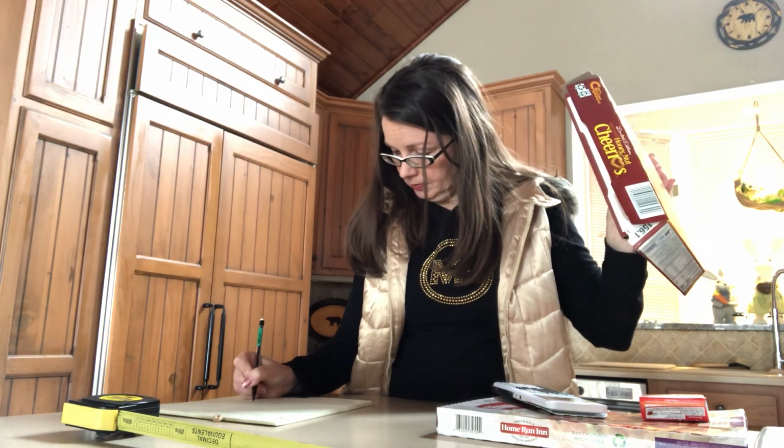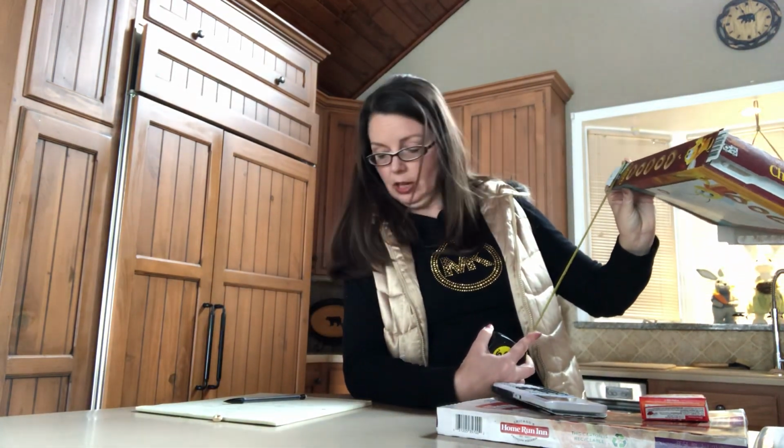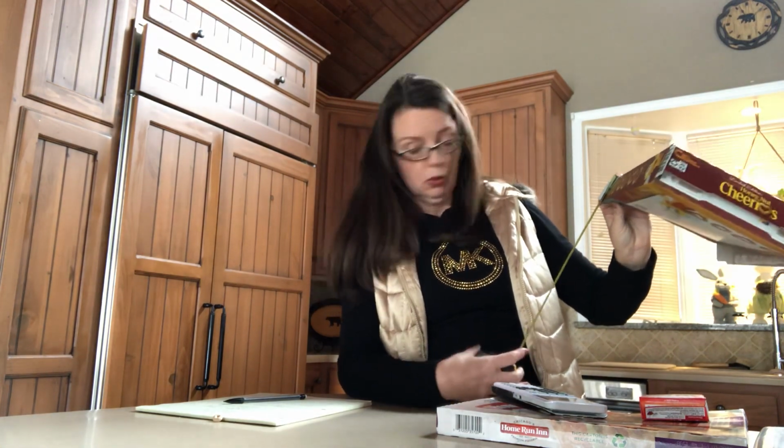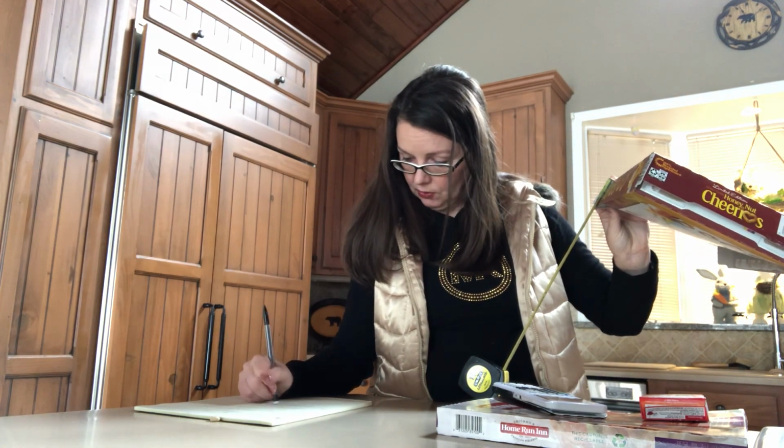So we're finding the skinny side, which is going to be 1 and 14/16, so that's 1.875.